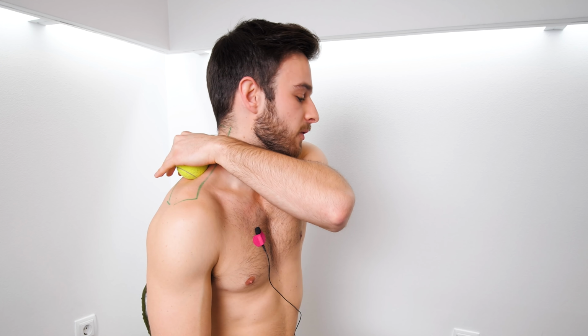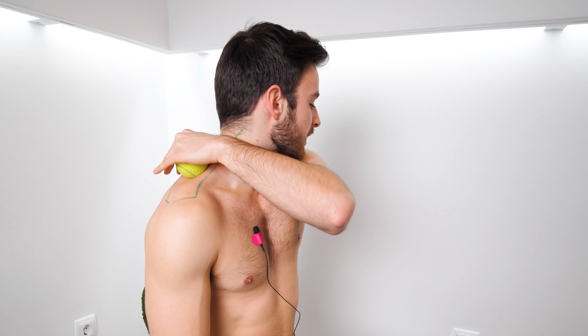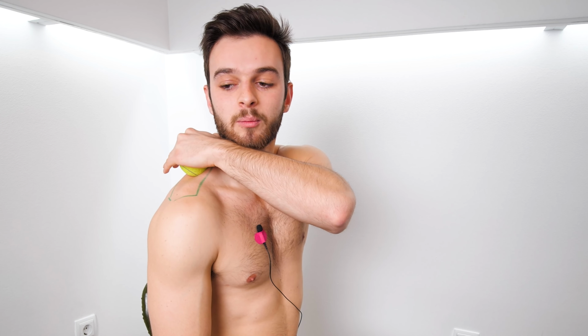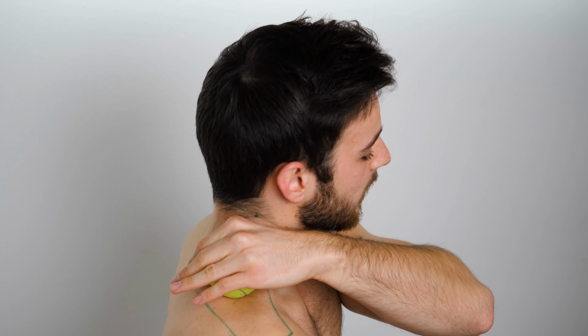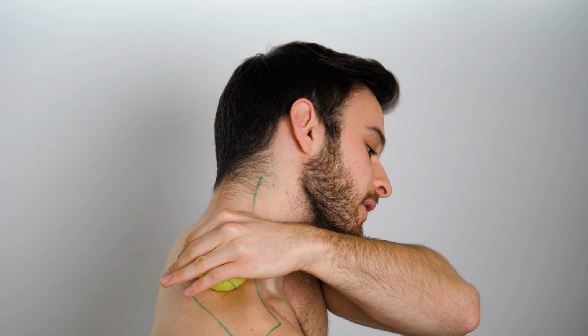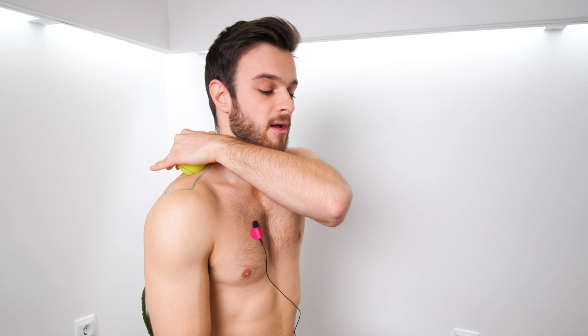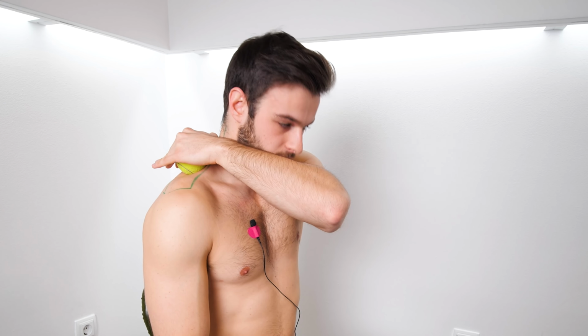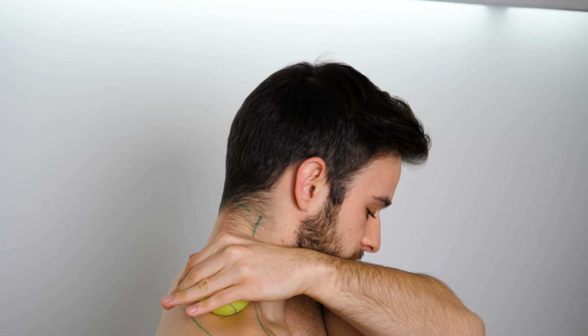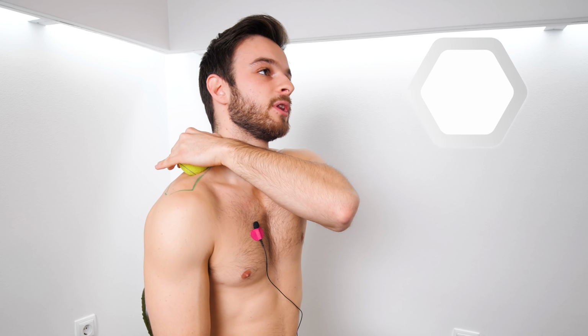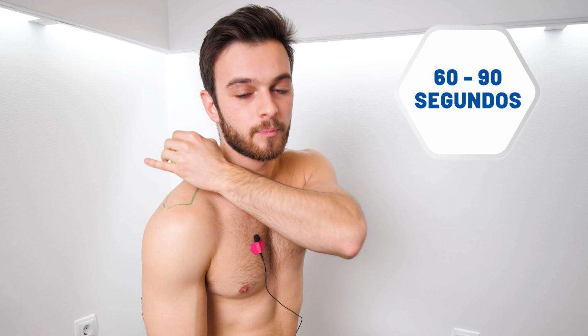We can do the rotations slowly to change the length of the muscle. The lateroflexions to one side and to the other, or the bending movements, which would be downward and upward. All this, as we have mentioned, as long as we do the specific point, approximately 90 seconds, until we see that the intensity of the pain is decreasing.